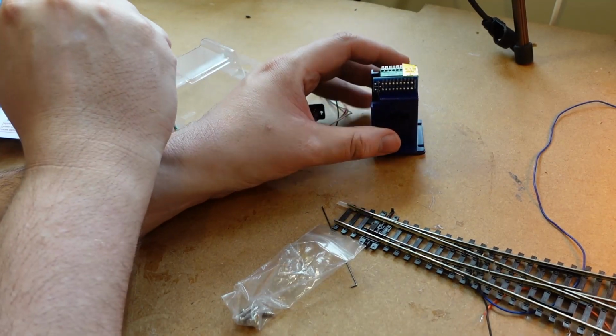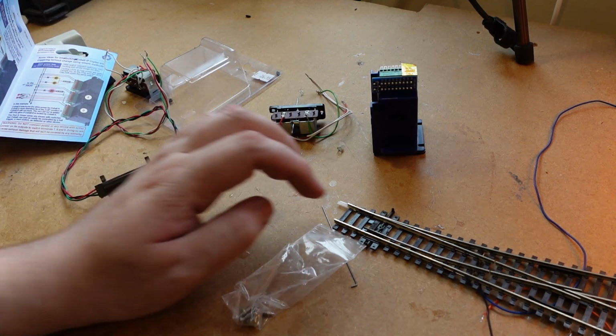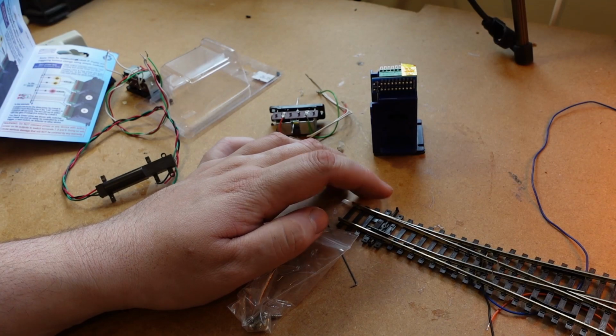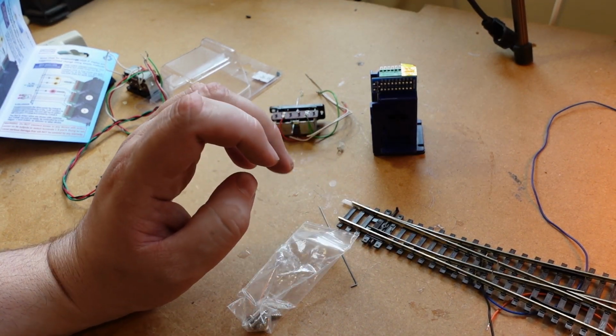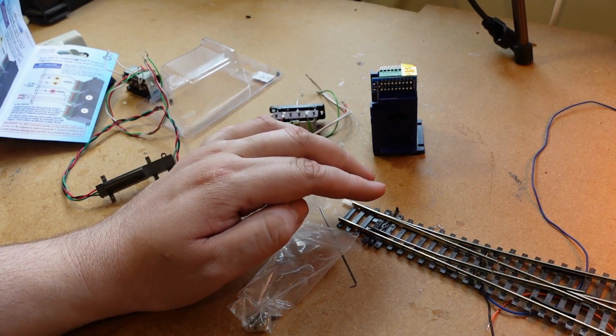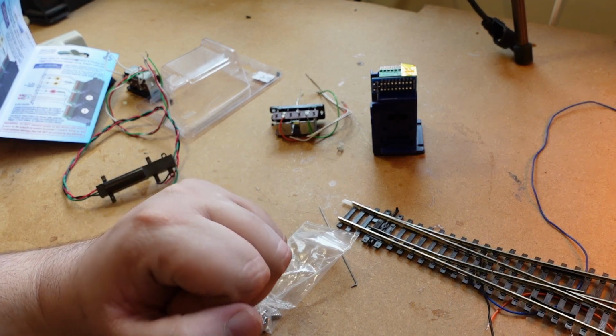For 12 point motors, which is what I need, I'll be looking at about £400. So things will happen slowly, but it does provide me with frog switching, and I can have buttons if I want, and I can just wire everything to the DCC.